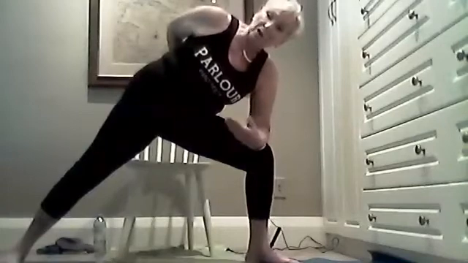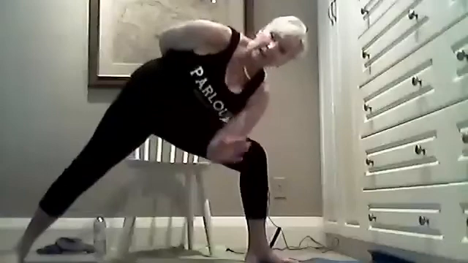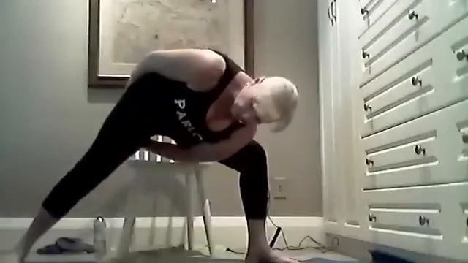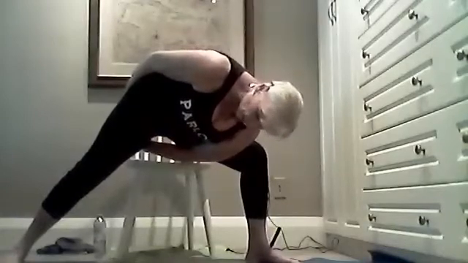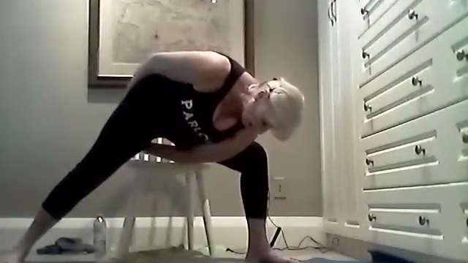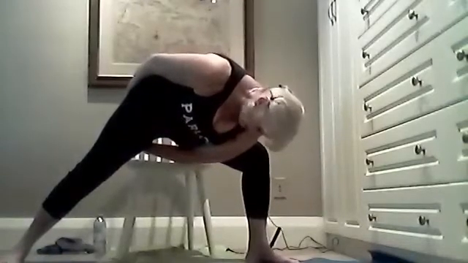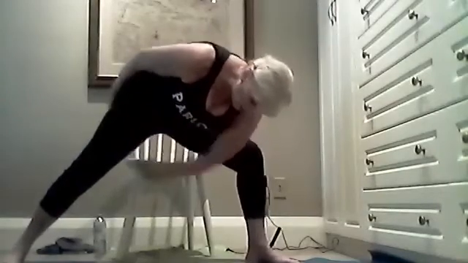If you wish to join me in the bind, you can bring your right hand underneath your leg, grasping hold of your left hand. Dropping your right shoulder down parallel to your knee. And we're holding this for 5, 4, 3, 2, and 1. Release the hands. Rotate to the front. Drop down onto your chair.